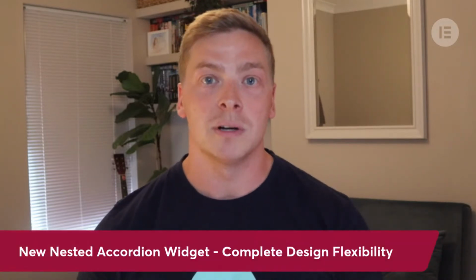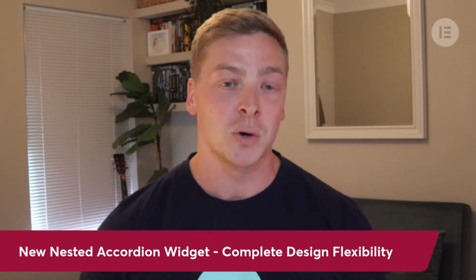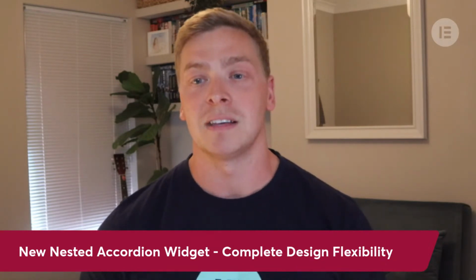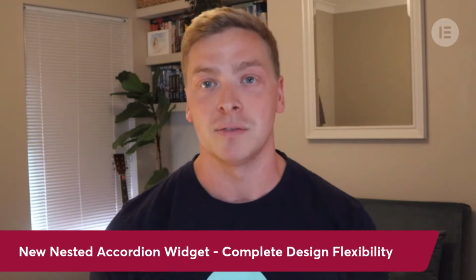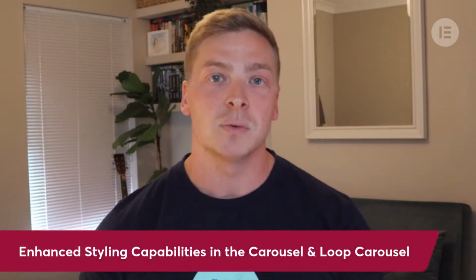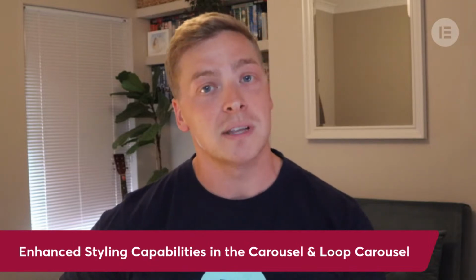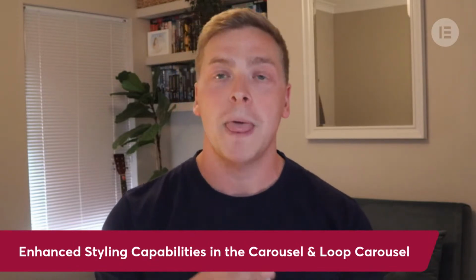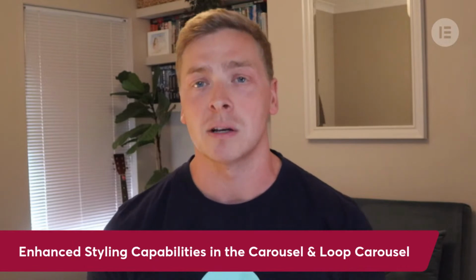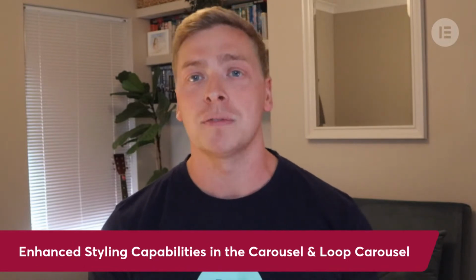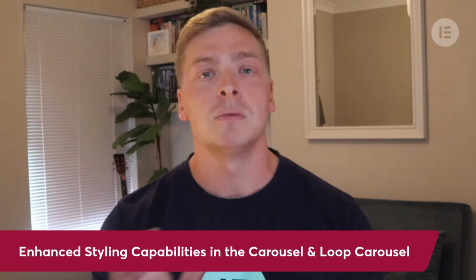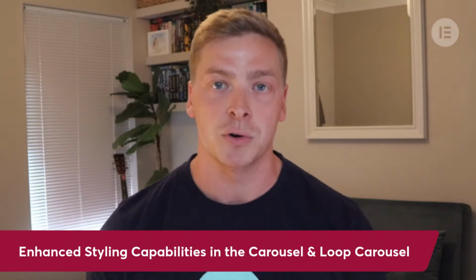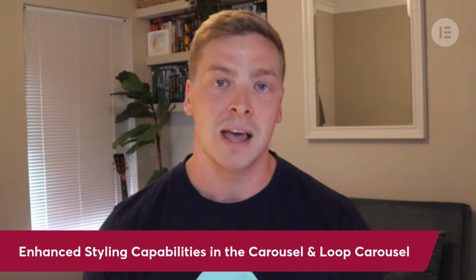Afterwards, we will take a look at the new nested accordion widget, which is the next widget in line for our nested capabilities. Then we'll look at the enhancements that have been made to the carousel and the loop carousel widgets. This includes a really helpful offset option and a ton more styling and positioning controls for the navigation and pagination configurations.